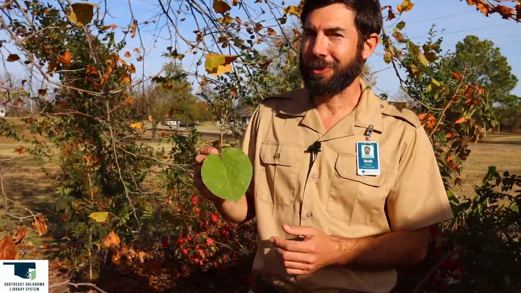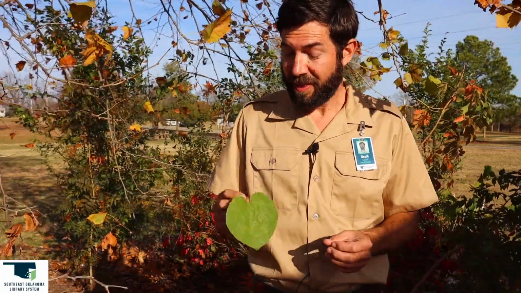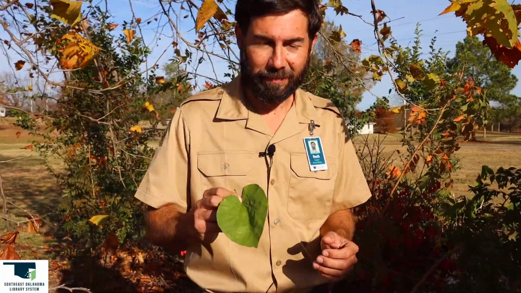I want to show you guys my favorite tree, the eastern redbud. It's got these beautiful heart-shaped leaves and these bright pink blooms in the spring. This is a simple leaf.